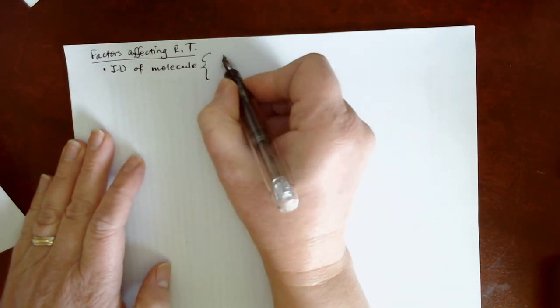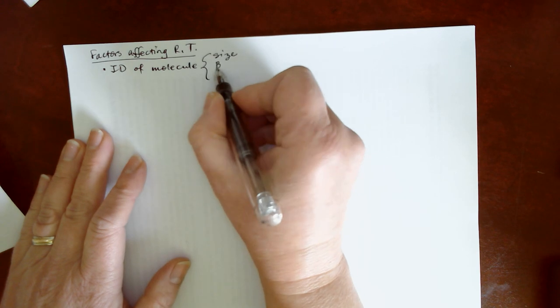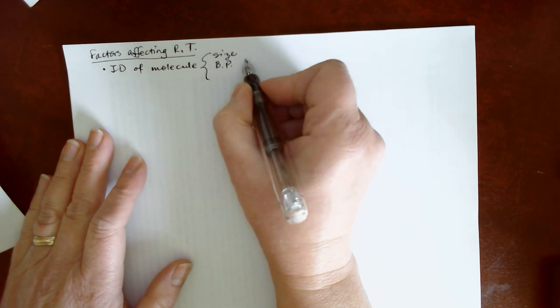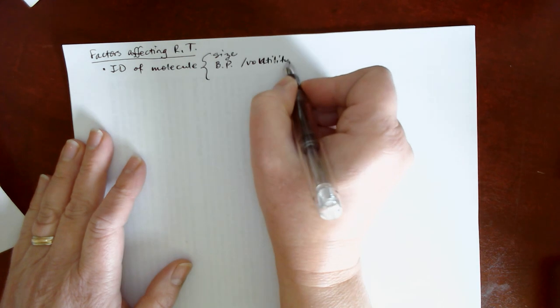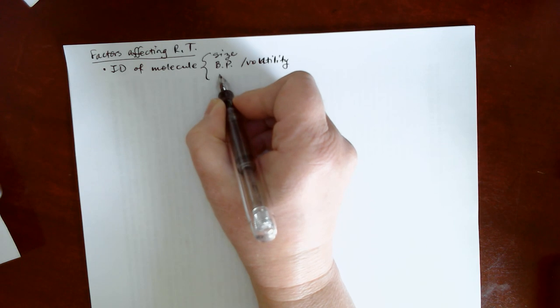So it's going to depend on the size of the molecule and the boiling point, in other words, what kind of volatility it has, and then what the molecule's characteristics are like.